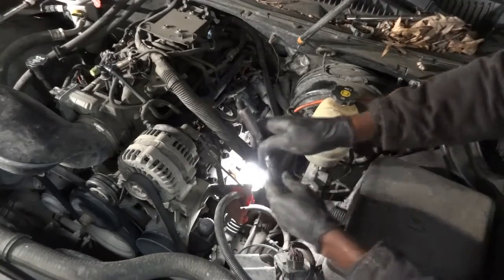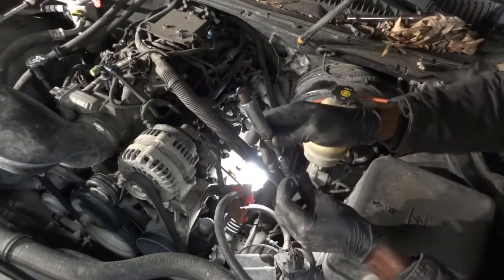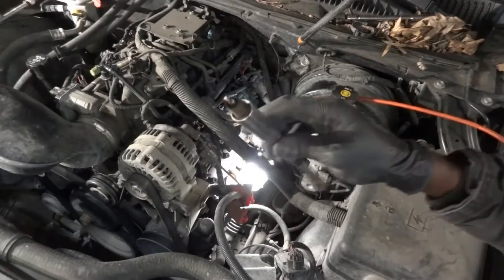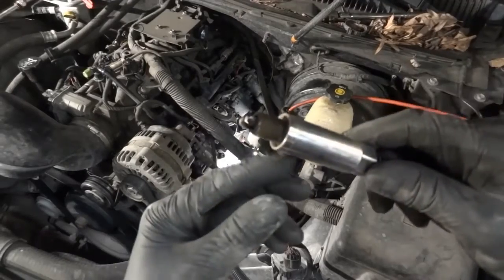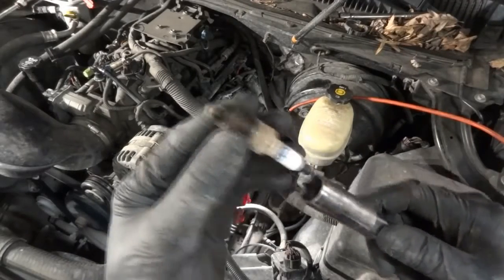Alright, so here comes the spark plug out of cylinder number 1. So right here, I hope you can see it. So this spark plug is definitely worn out.